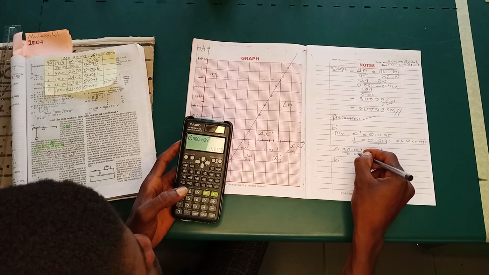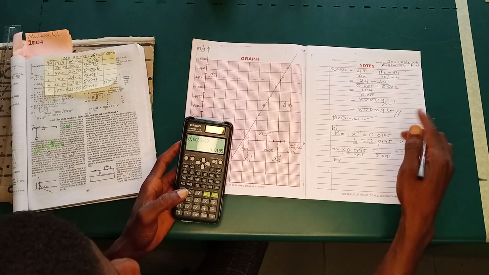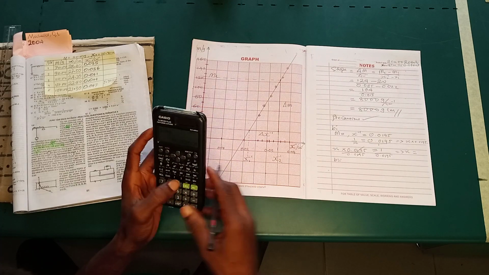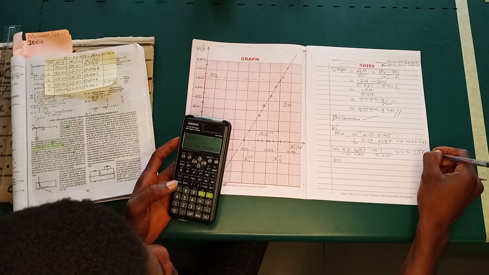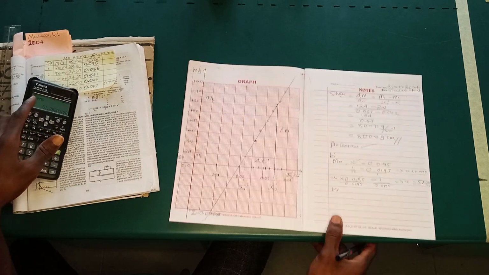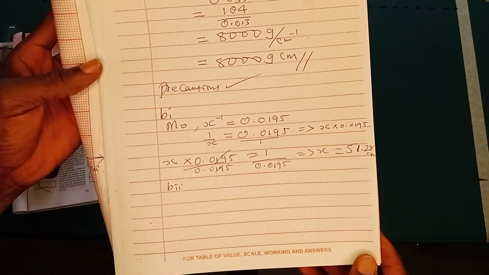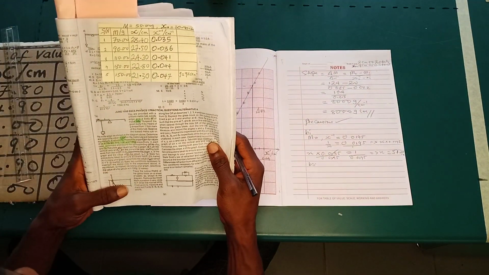So this implies that our x is equal to 1 over this figure. So 1 divided by that will give us 51.28 cm. So the value for x is 51.28 cm. So that is the second deduction.